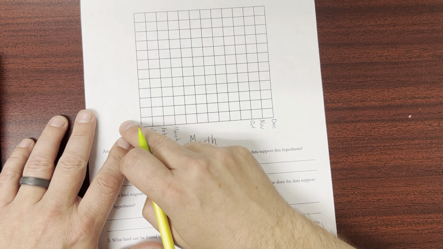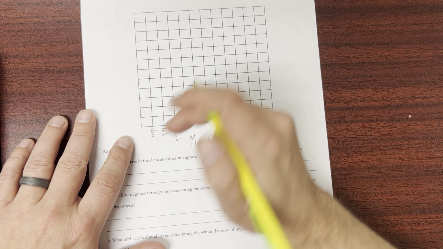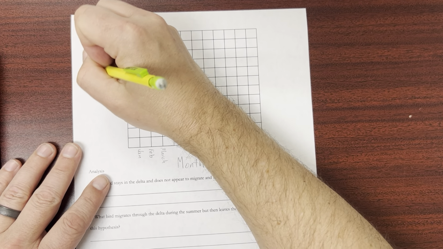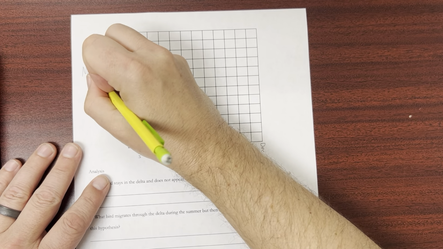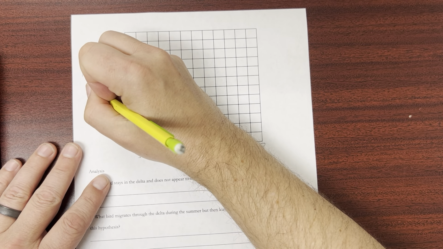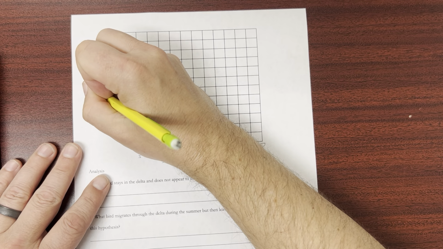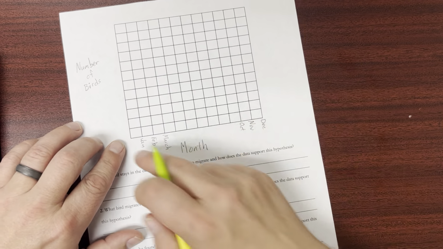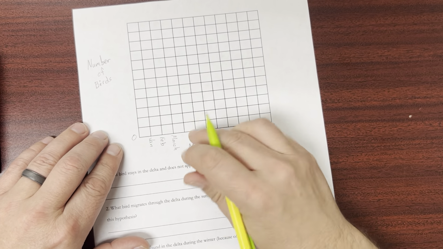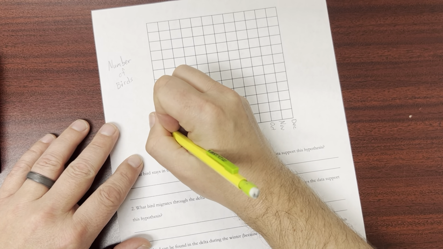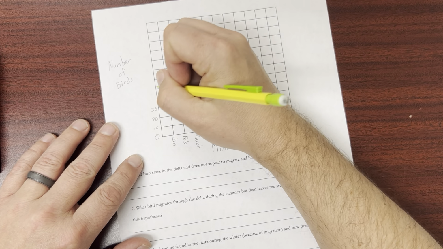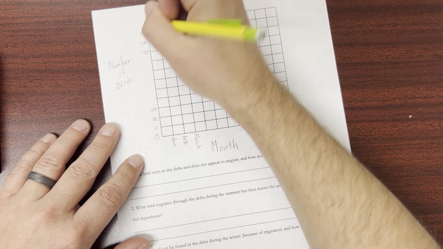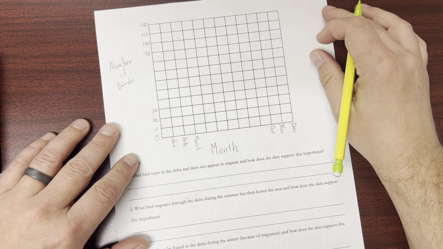Now on the y-axis, I'm going to be putting the numbers of birds that were observed for each month. Number of birds. All right, so it looks like it goes up into the 90s. We're going to start with 0 down here, and every line will be 10. So 0, 10, 20, 30, 40, 50, 60, 70, 80, 90, 100, 110, 120. All right.